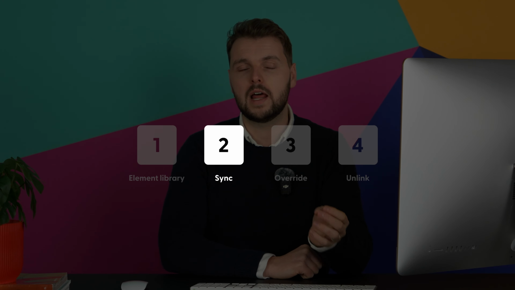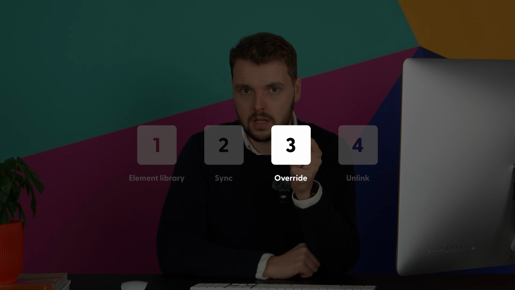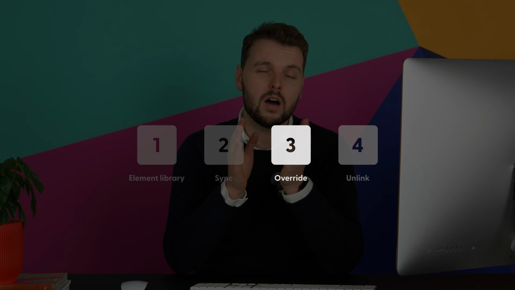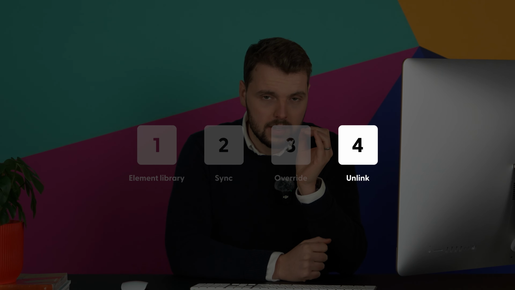But we'll also take a look at how we can override specific element settings on mobile, or how we can unlink text content entirely from the desktop versions. Before we start, there's one thing I need to mention.